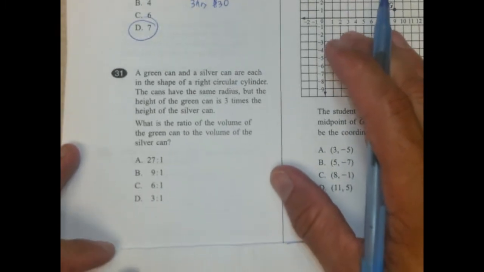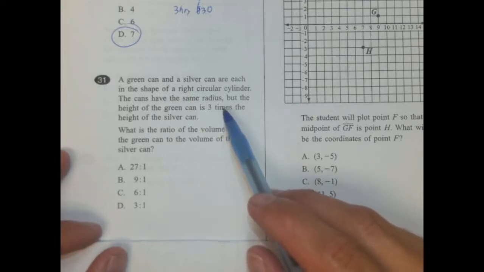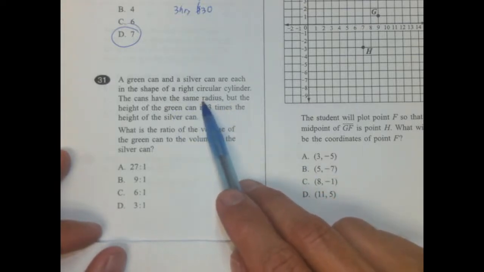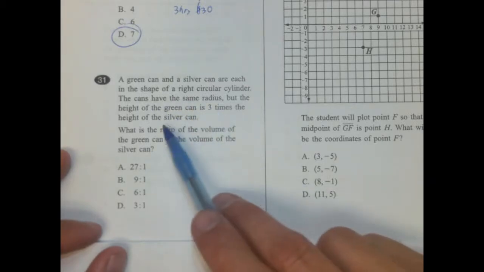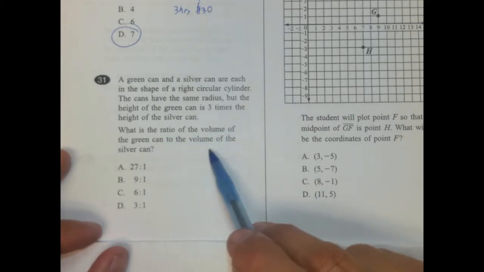Number 31. A green can and a silver can are each in the shape of a right circular cylinder. The cans have the same radius, but the height of the green can is 3 times the height of the silver can. What is the ratio of the volume of the green can to the volume of the silver can?